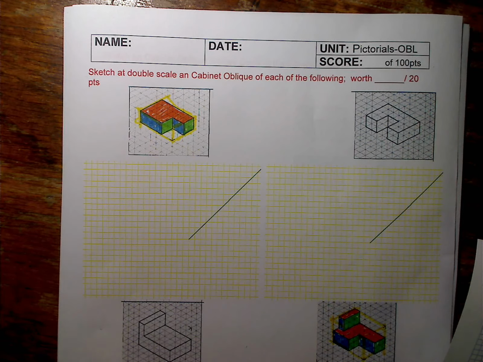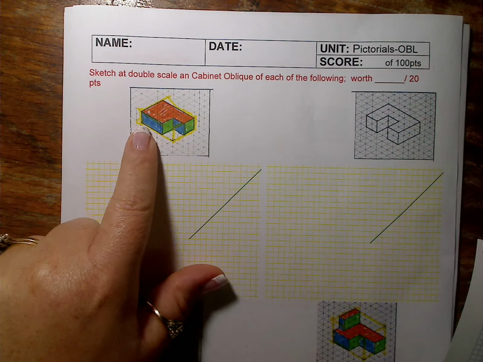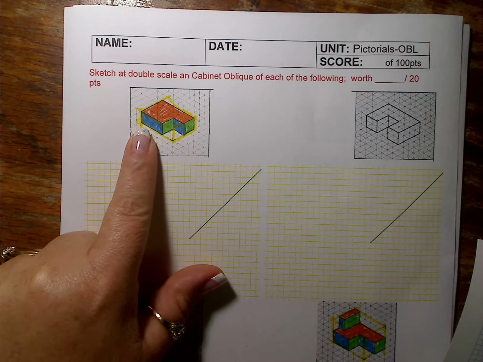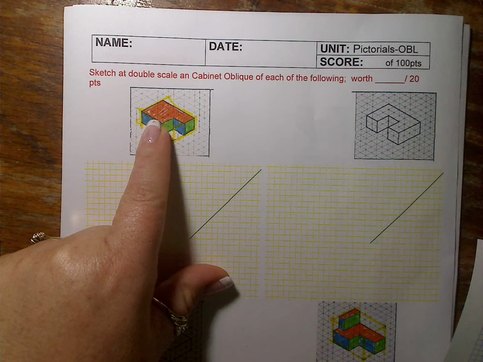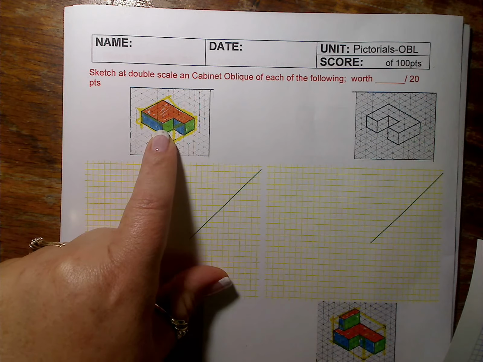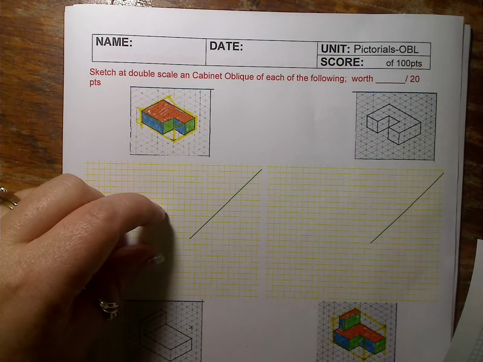So we've drawn two-point perspectives. Now we're going to draw a cabinet oblique of this problem right here. Notice what's currently given to you. It's given in the isometric view, that little 3D view, and we're going to break it down into here as an oblique.